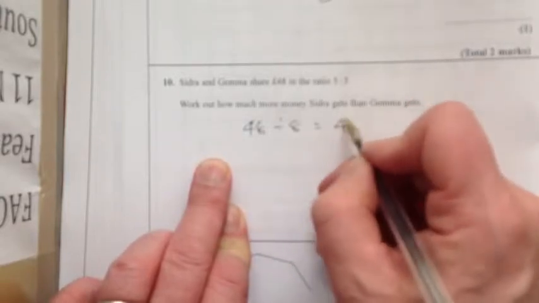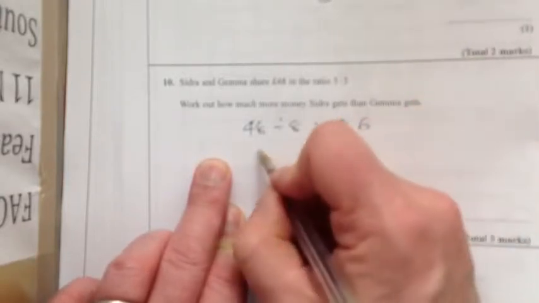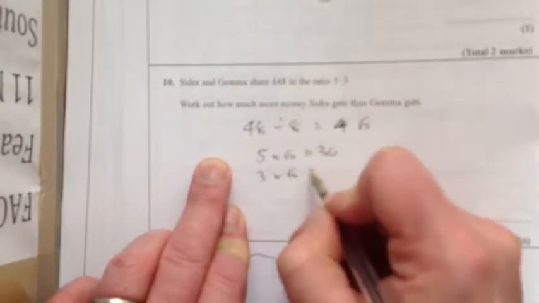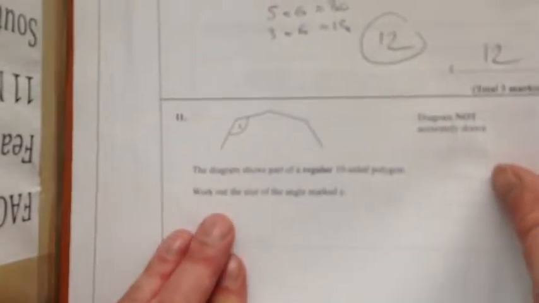Right, so Sidra and Gemma share £48 in the ratio of 5 to 3. So 48 divided by 8 equals 6. So 5 times 6 is 30 for the larger amount. 3 times 6 is 18. The difference is 12. That's your answer.